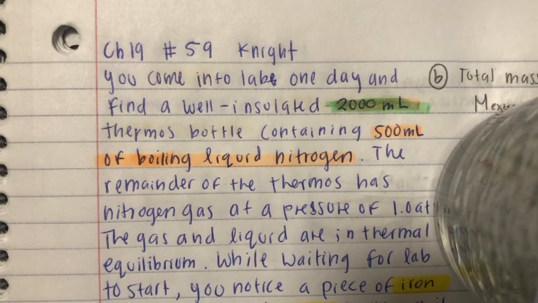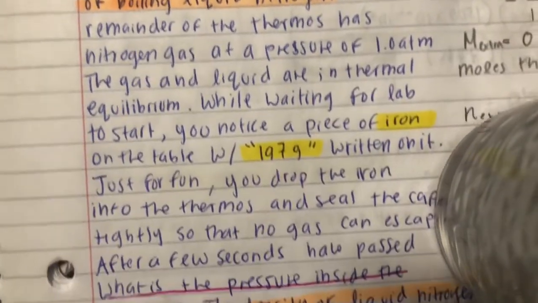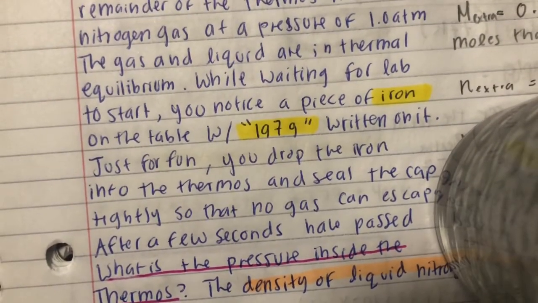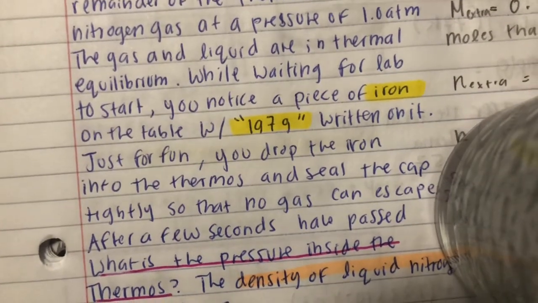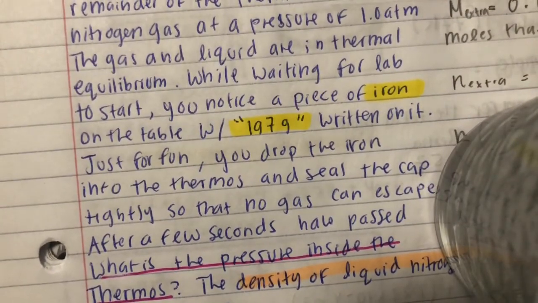While waiting for the lab to start, you notice a piece of iron on the table with 197 grams written on it. Just for fun, you drop the iron into the thermos and seal the cap tightly so that no gas can escape. After a few seconds have passed, what is the pressure inside the thermos? The density of liquid nitrogen is 810 kilograms per meter cubed.